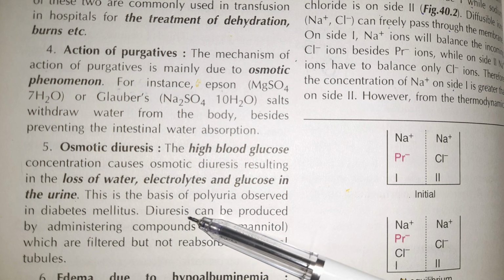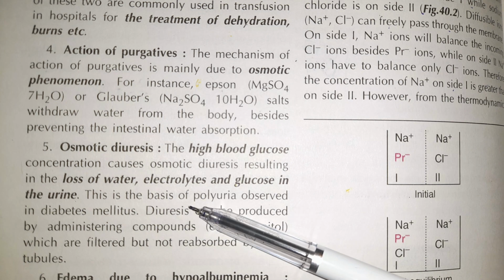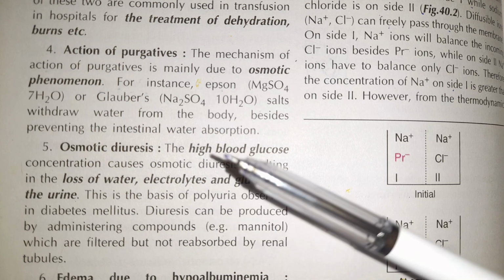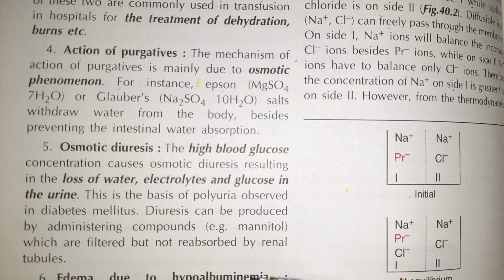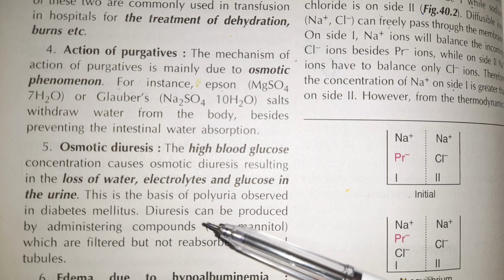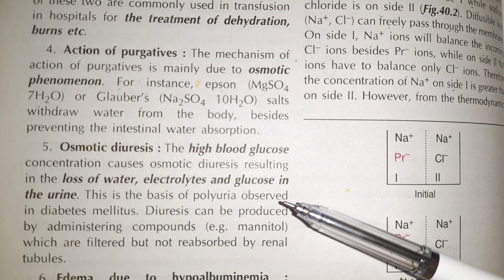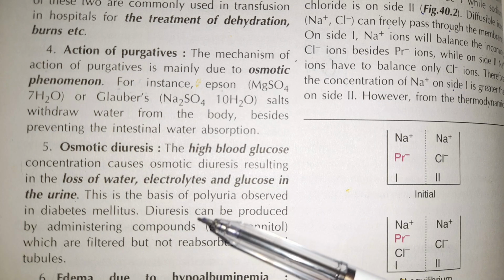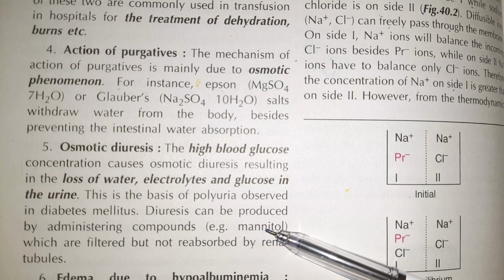Diuresis, that is increased urine production, is contributed by compounds like mannitol. We know the process of diuresis is prevented by the hormone ADH, or antidiuretic hormone, and the process of diuresis is promoted by mannitol, which causes increased production of urine in the body.